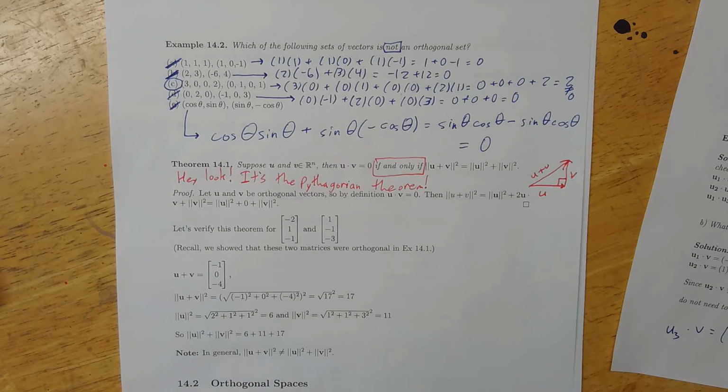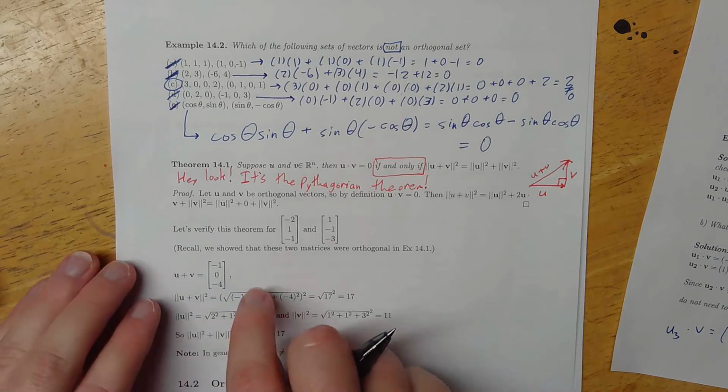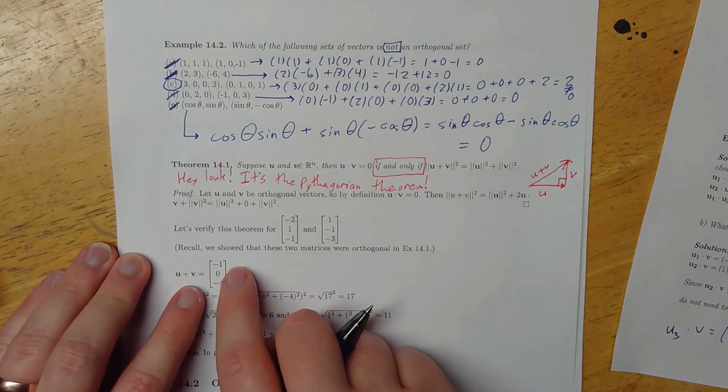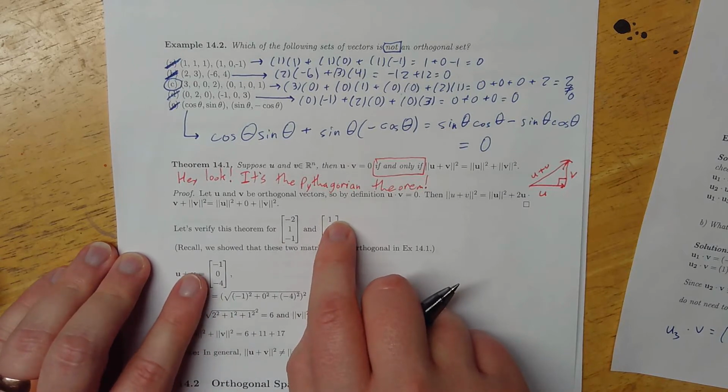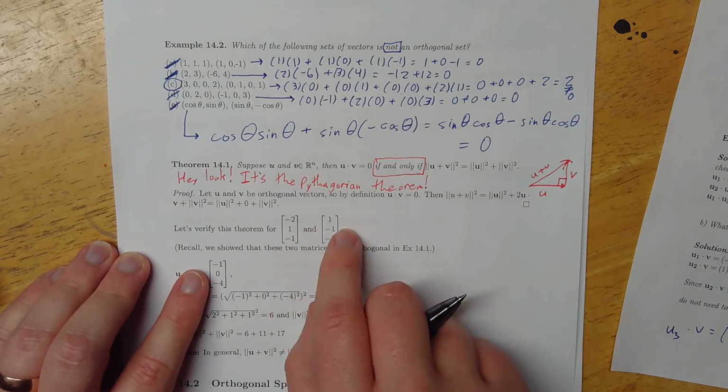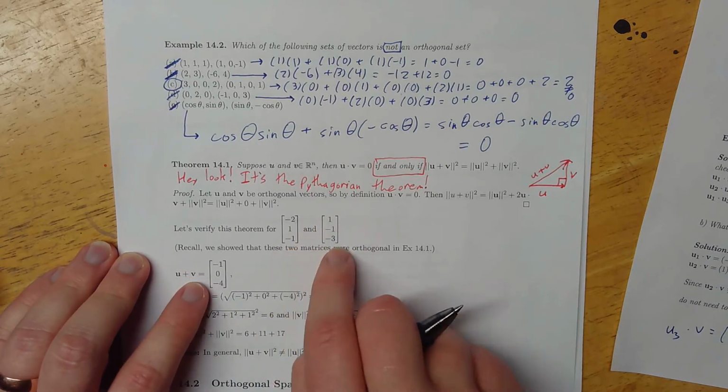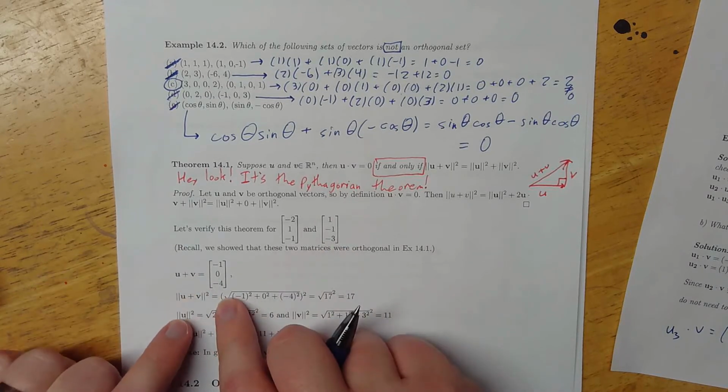So let's try to verify this for these two vectors. Before, we've seen in an earlier example that if we add these, we get negative 1, 0, negative 4. That's just negative 2 plus 1 is negative 1, 1 plus negative 1 is 0, and negative 1 plus negative 3 is negative 4.